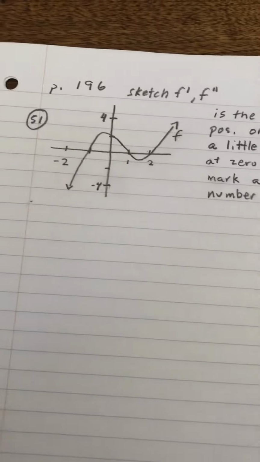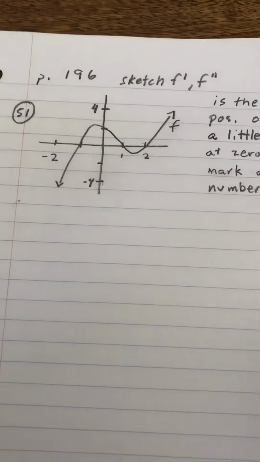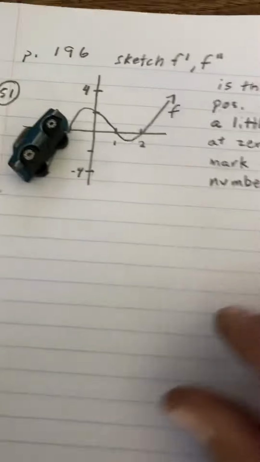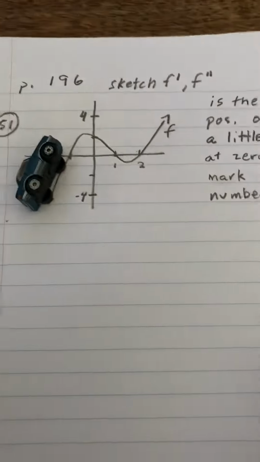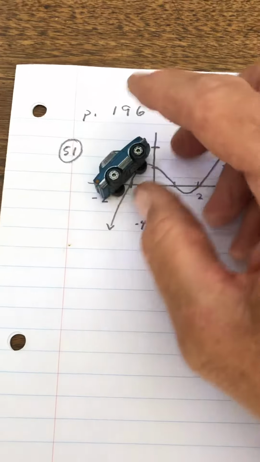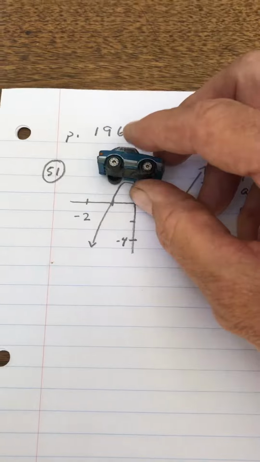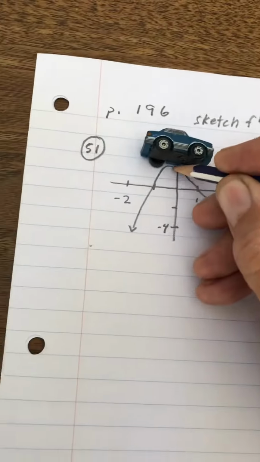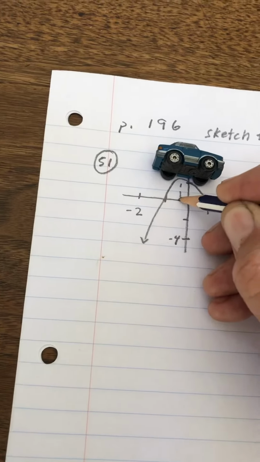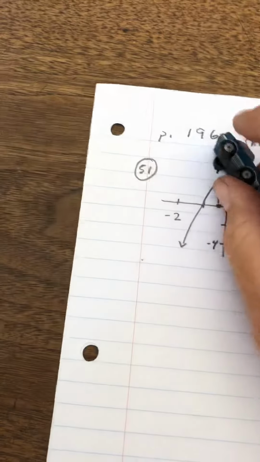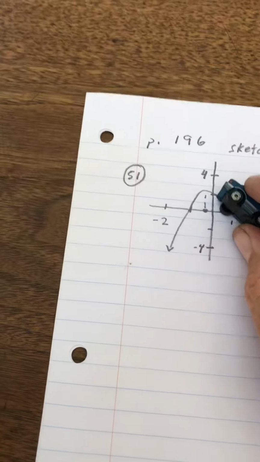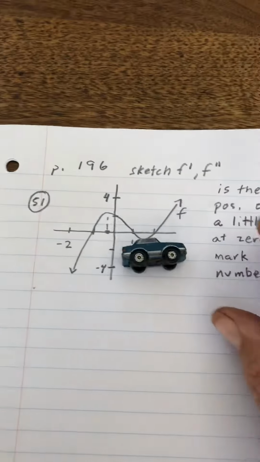So let's go to our function here, and let's start to drive our car. And as we drive the car, first we see we have a positive slope, very positive. Then we're coming here, we'll have a zero slope. That's important, that's critical. Let's mark a point right underneath on the x-axis to show that that slope has a value of 0. Then we have a negative slope.